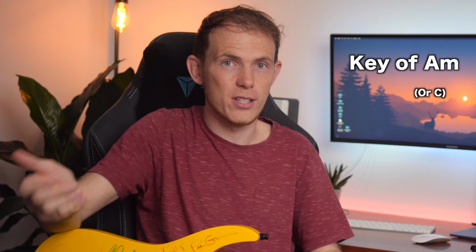Now for this particular riff, I played a total of 12 notes, which makes it super easy for us because we've fulfilled the notes of a whole key. And since this has an overall minor tonality, we are in the key of A minor or C. Now the next thing that we need to figure out are the available chords in the key of A minor.